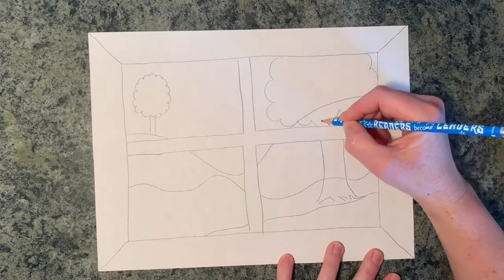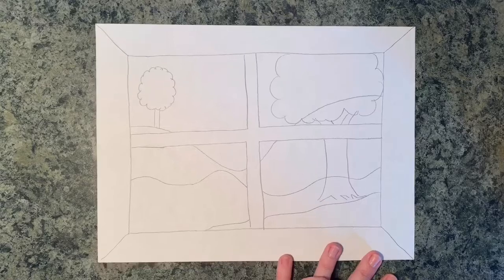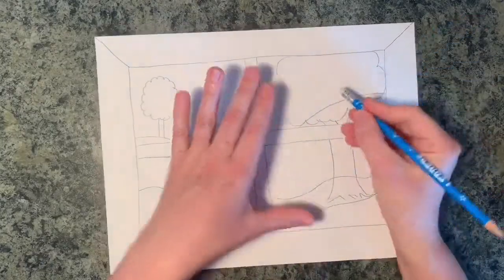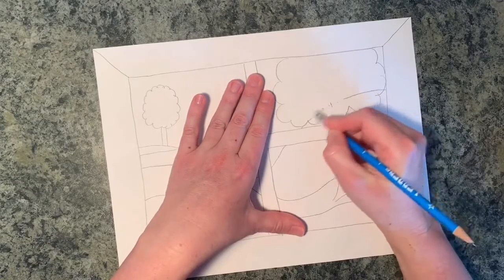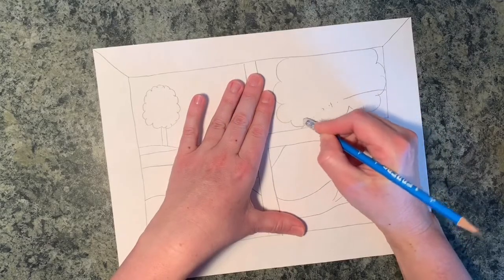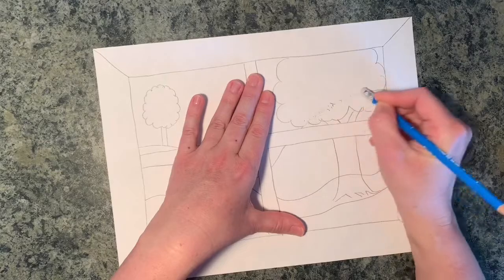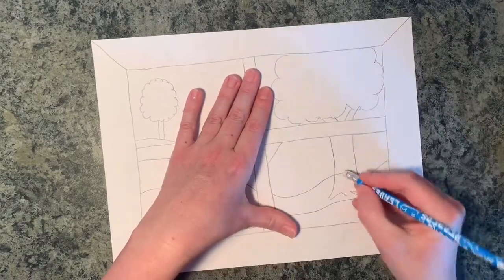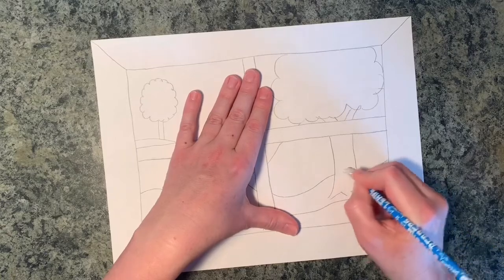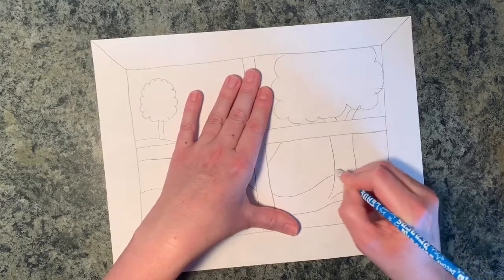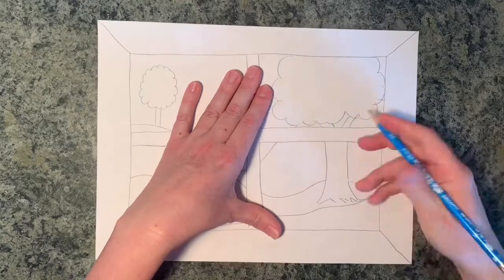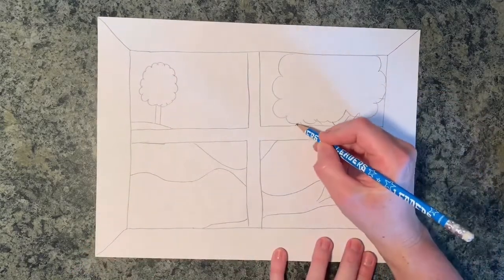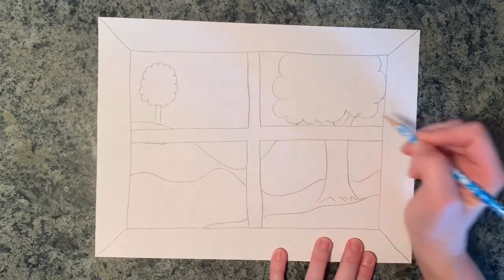Now I've got some overlapping problems here, and you may as well. So once you see here, I've got my tree in front, so I'm going to need to erase part of this hill line here, get rid of that, so I don't want it to cut my tree in half. All right, there we go, and I'm going to need to get rid of this part of the hill line here, because again, it's cutting my tree in half, and I do not want that. There we go.